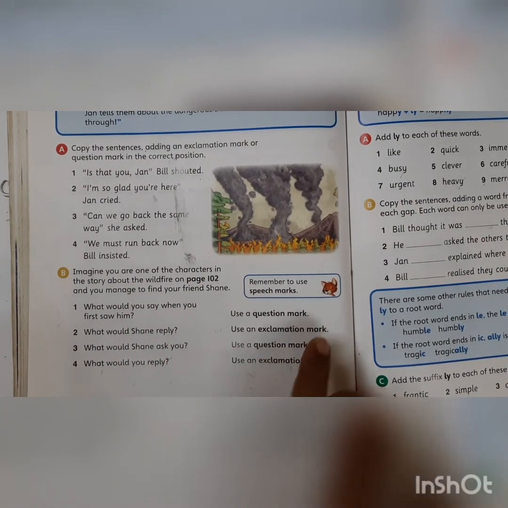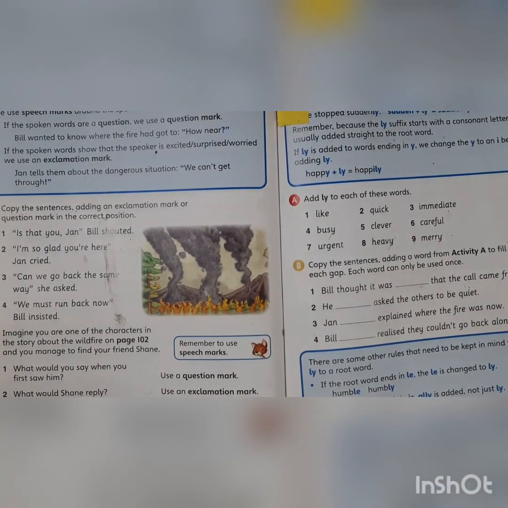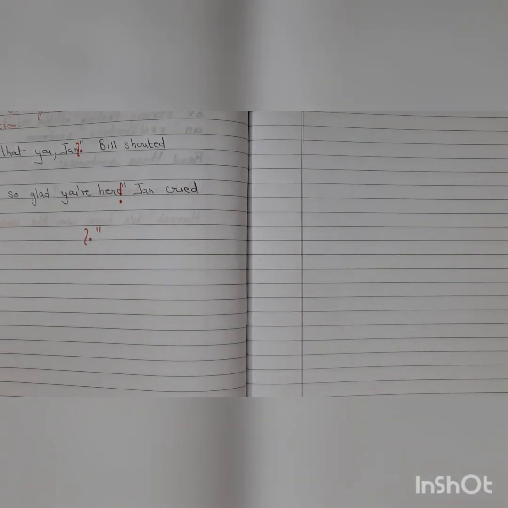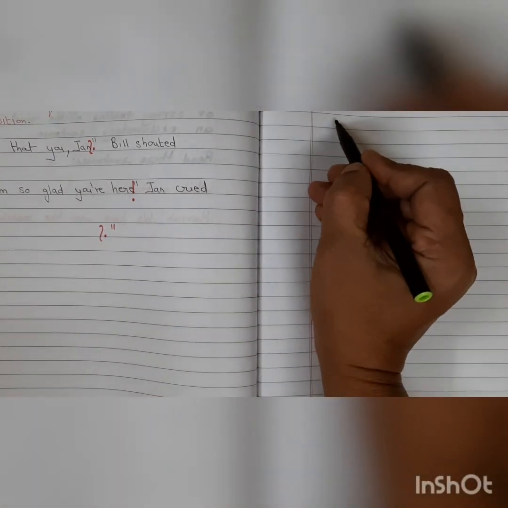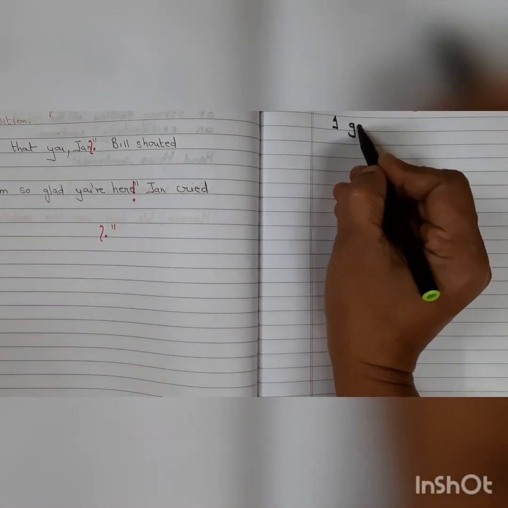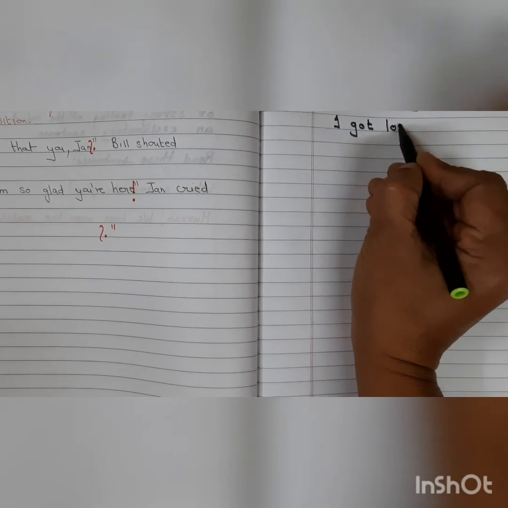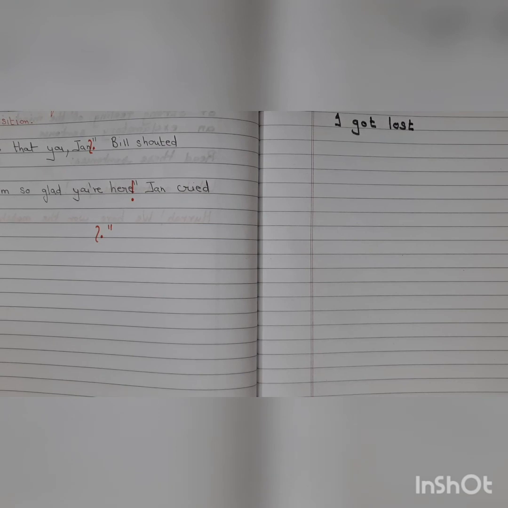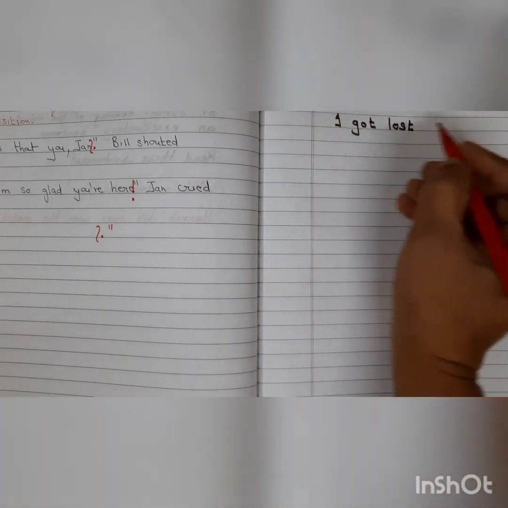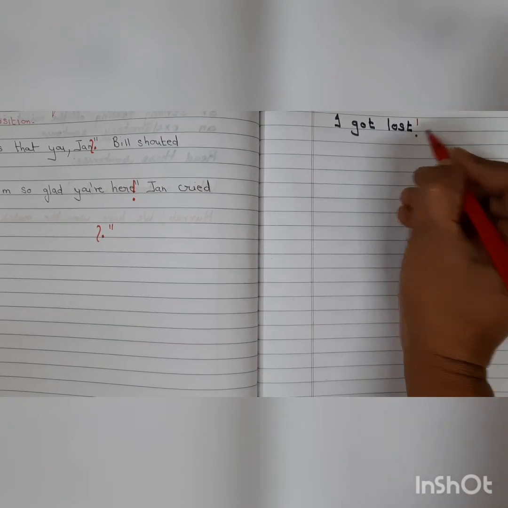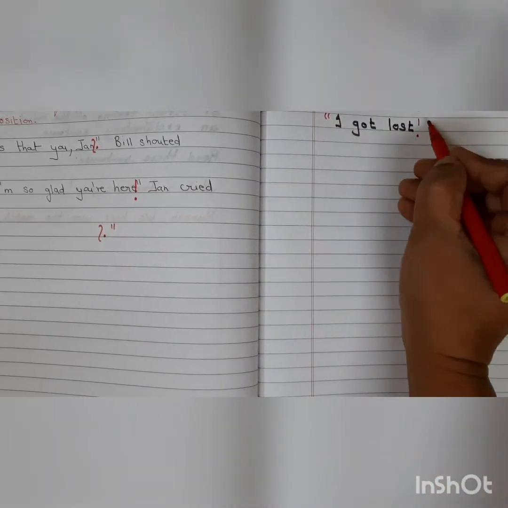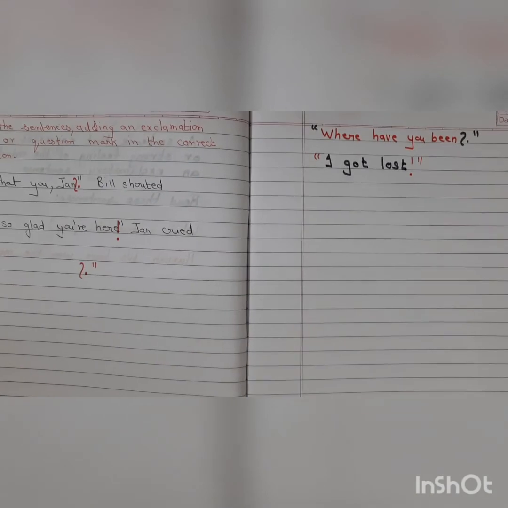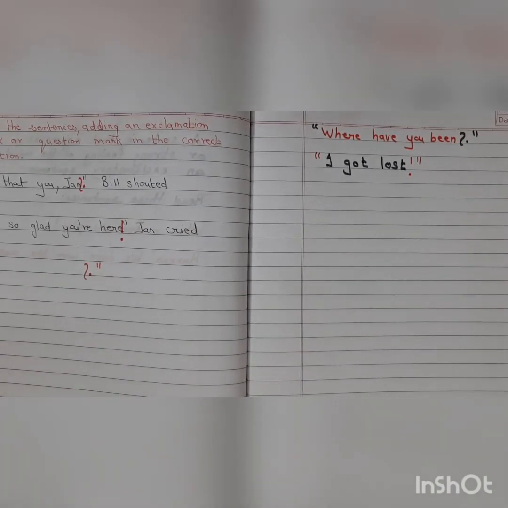Use an exclamation mark. Now what would Shane reply, children? I think he would simply say, I got lost. Now, my exclamation mark, one exclamation mark. And speech marks? Got it?